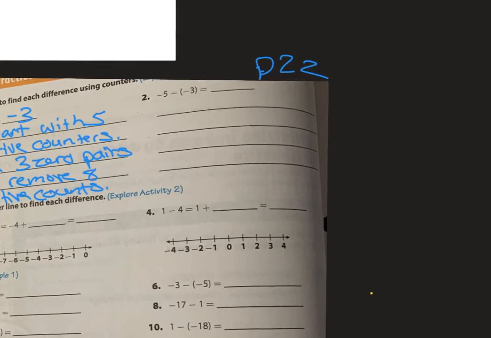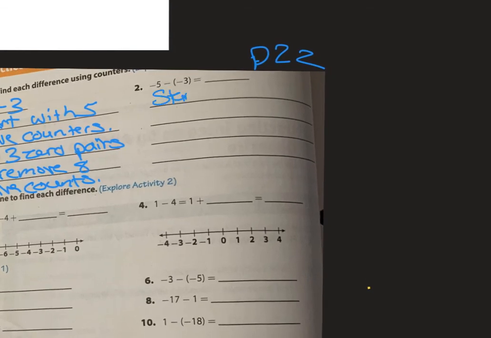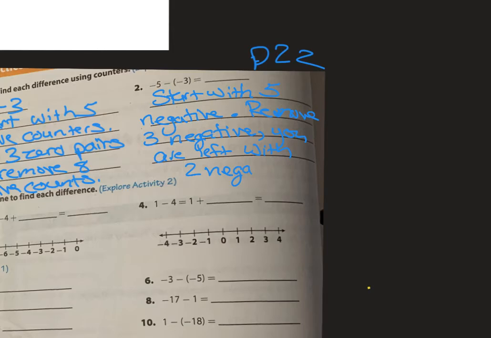Okay, the next one, we have to start with 5 negatives. So start with 5 negative. I have to take away 3 negatives, so I don't have any zero pairs to put in there. Remove 3 negative counters, right? And you're left with 2 negatives. So the solution is a -2.